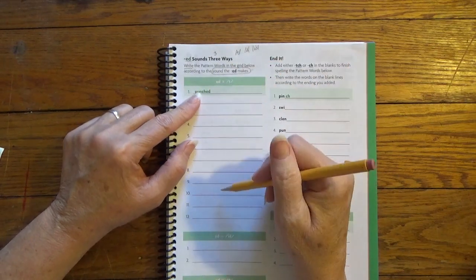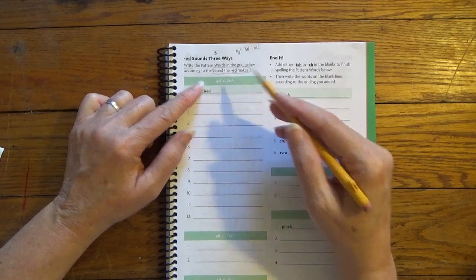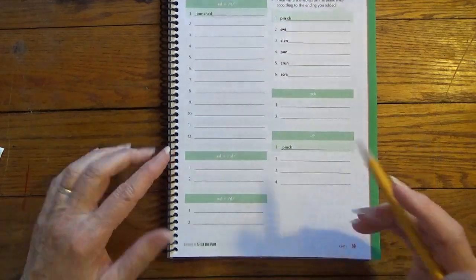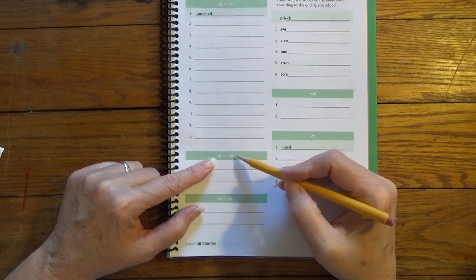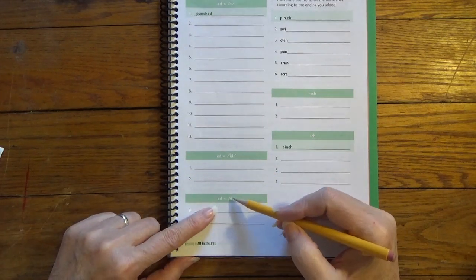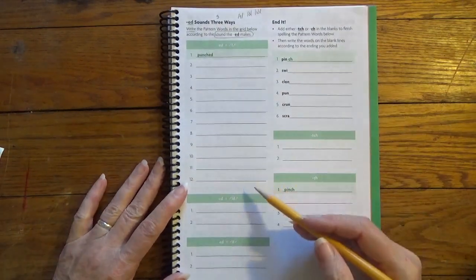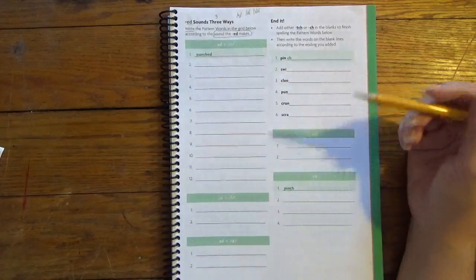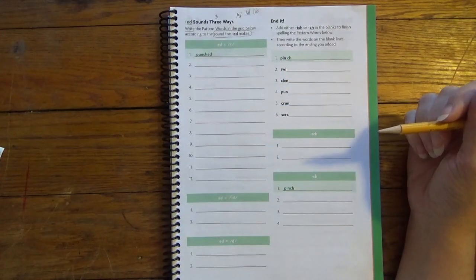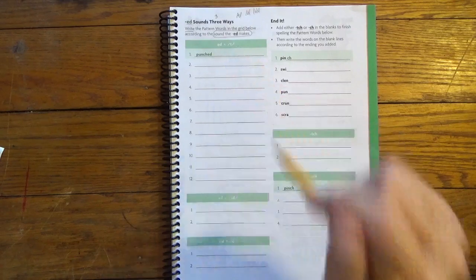In this first grid, we're going to put all the t sounds. Ed equals t. In the second part of the grid, we're going to put ed equals id. And in the third, we're going to put ed equals d. Now, according to this chart, which sound does ed make the most? T. Yeah, the sound of t is it.